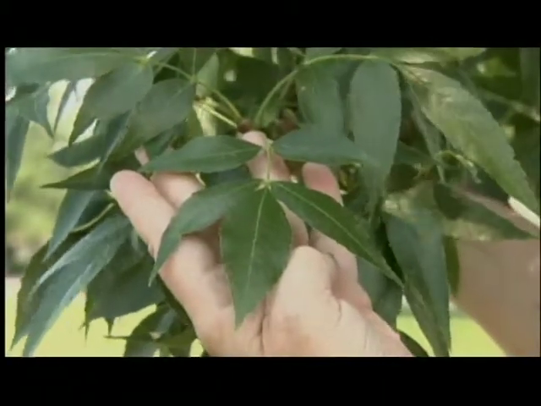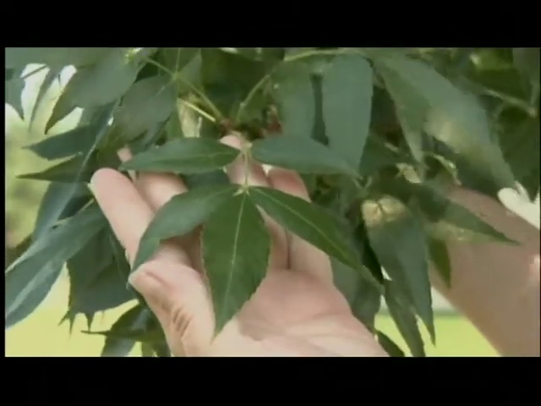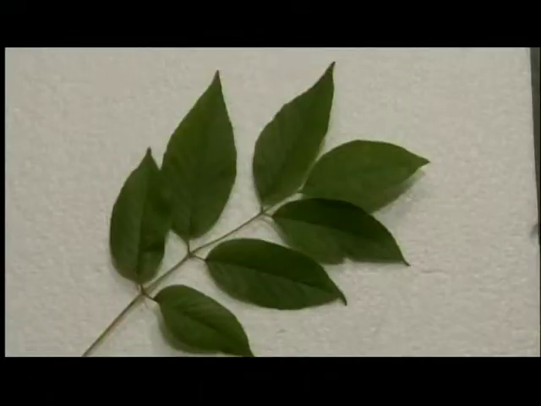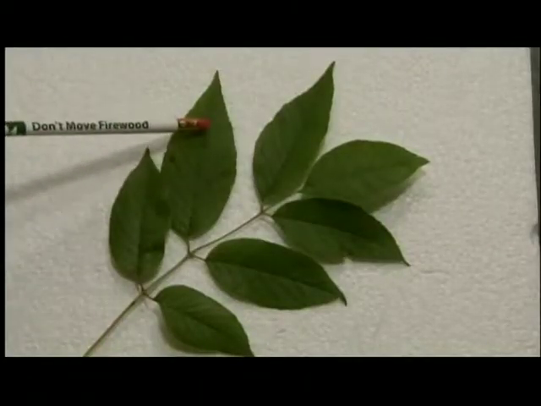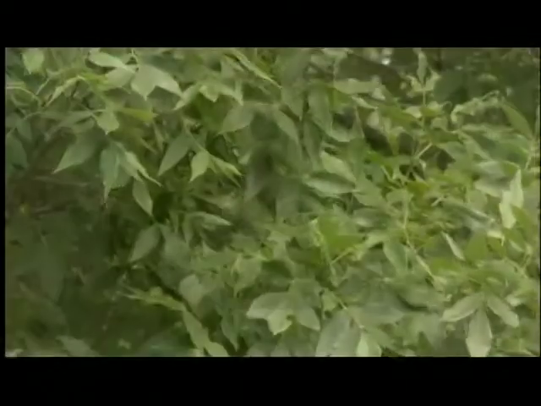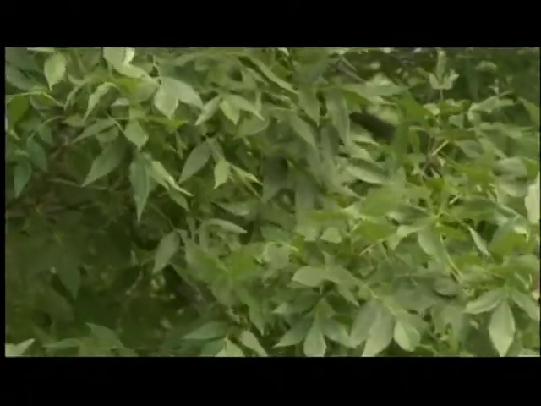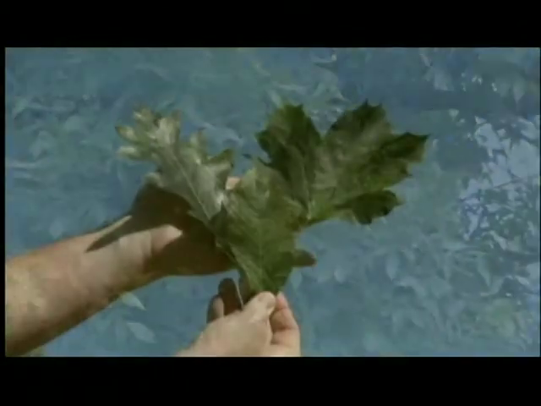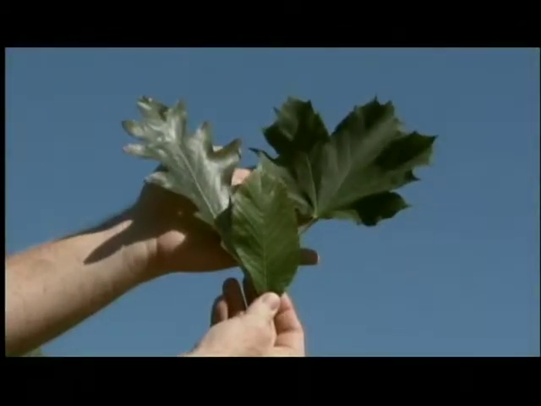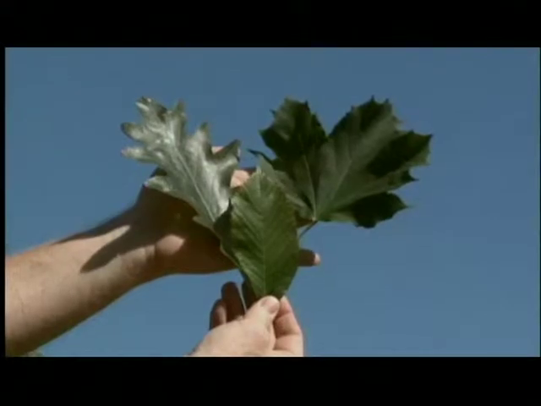Next, take a look at the leaves. All true ash trees have compound leaves. That means that on each leaf stem there are separate leaflets. True native ash trees, depending on which kind, have 5 to 11 leaflets. In comparison, oak, elm, and maple all have simple leaves, like this.